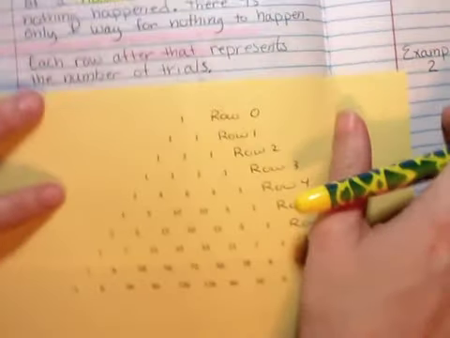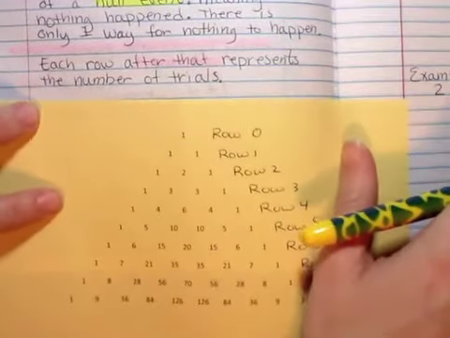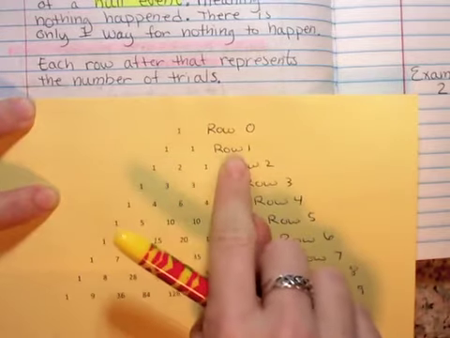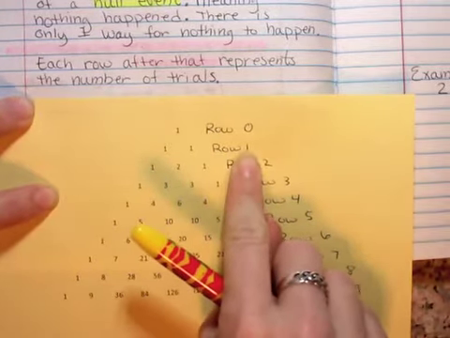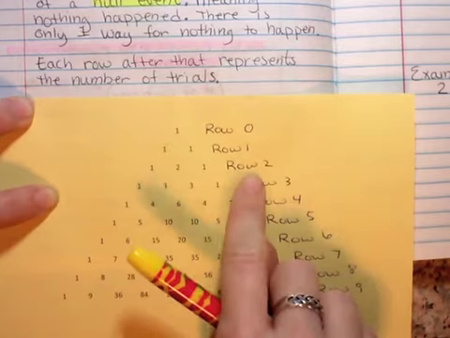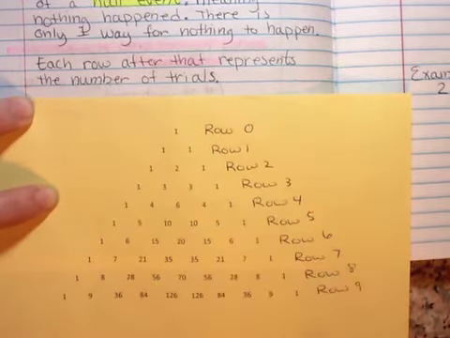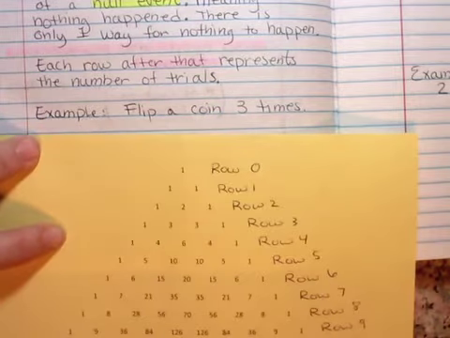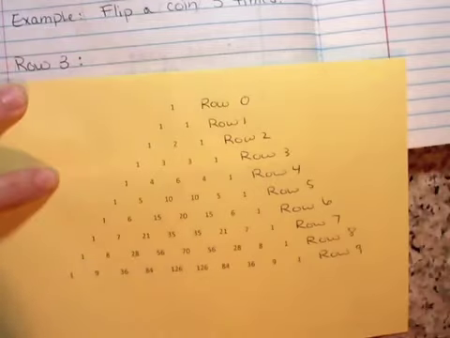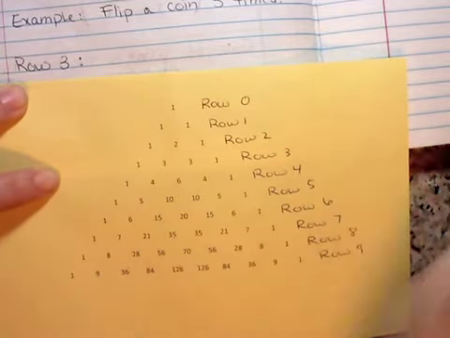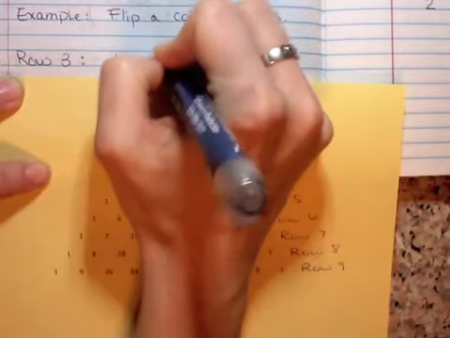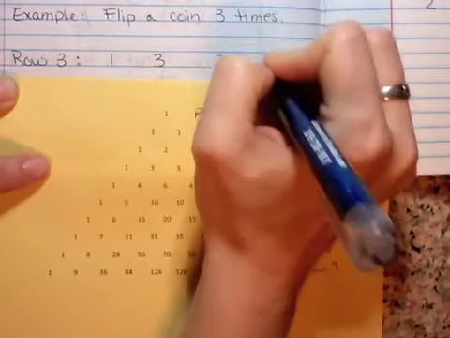But after that, each following row represents the number of trials. So for example, at row 1, we flipped 1 coin. Row 2, we flipped 2 coins, and so on. So for example, if we flip a coin 3 times, then we are going to look at row 3 of Pascal's triangle. And row 3 is 1, 3, 3, 1.